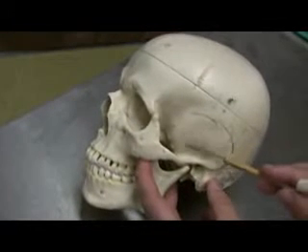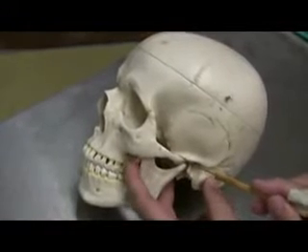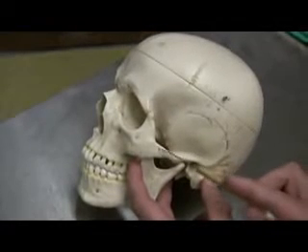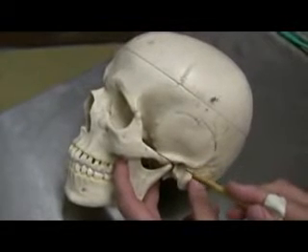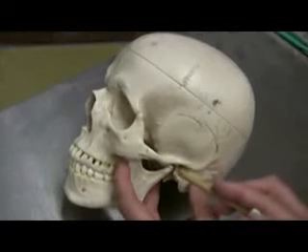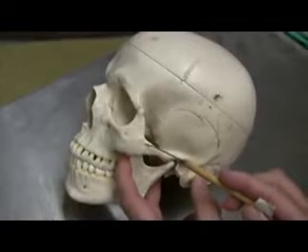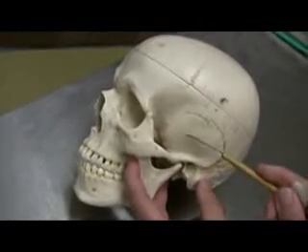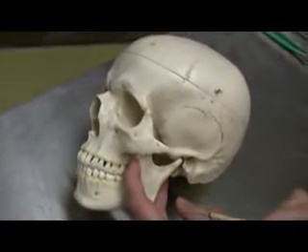You take a look at the temporal bone. You can see that there's a prong coming off the temporal bone. It joins with the zygomatic bone to form what's called the zygomatic arch. But this region here, which is separated by this small suture, is referred to as the zygomatic process of the temporal bone, whereas this portion of the zygomatic bone is called the temporal process of the zygomatic bone. So it's the zygomatic process of the temporal bone and the temporal process of the zygomatic bone.